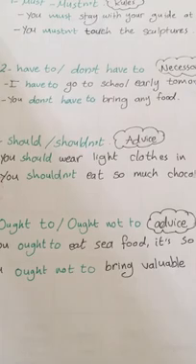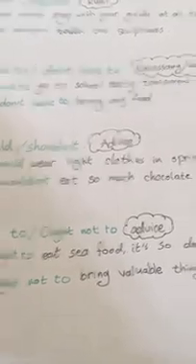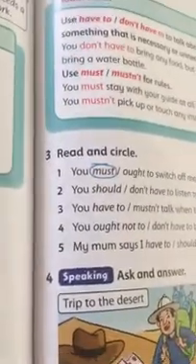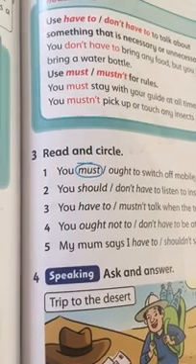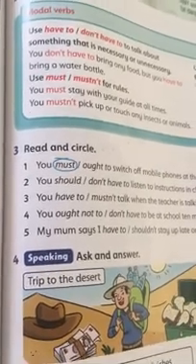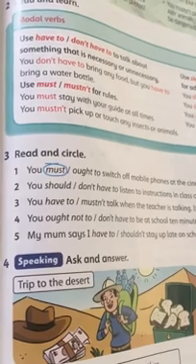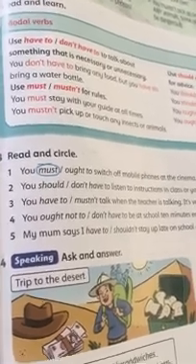Okay? Now, what I want you to do is exercise number 3, class book, page 87. I want you to do it on your own and send it to me. Okay? I'm waiting for your answers.